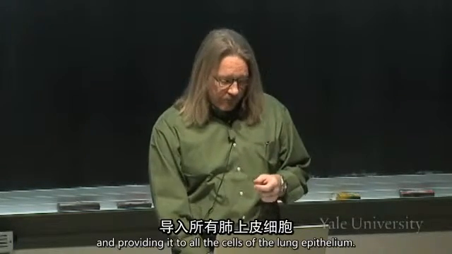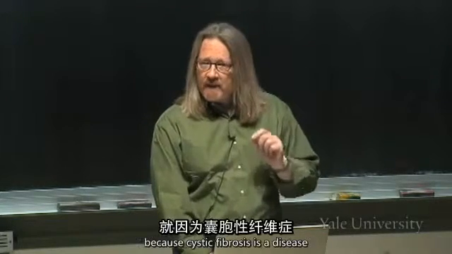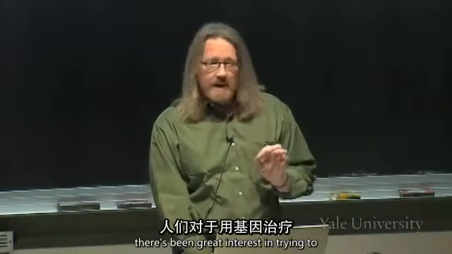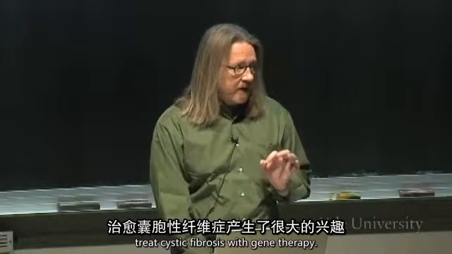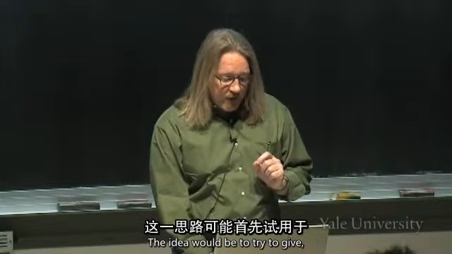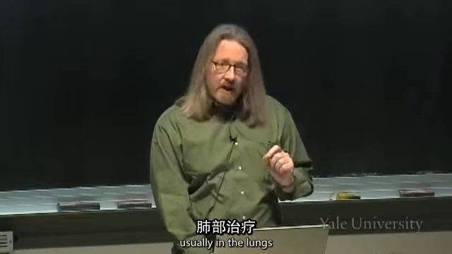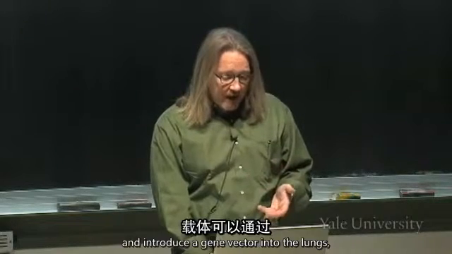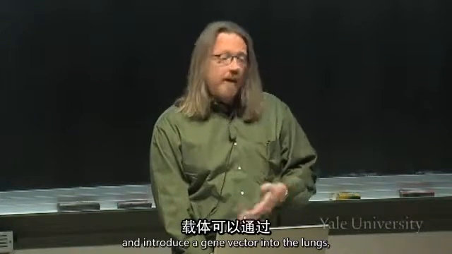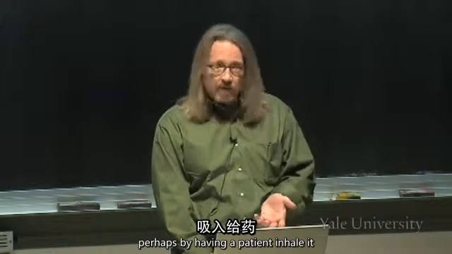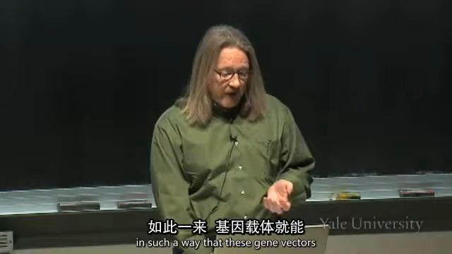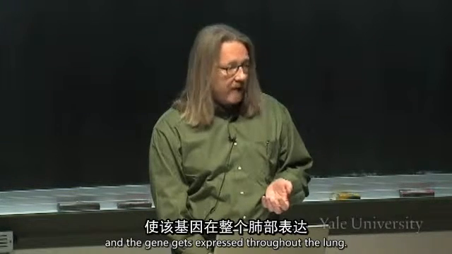And so you could potentially treat cystic fibrosis by providing the correct gene and providing it to all the cells of the lung epithelium. Because cystic fibrosis is a disease that's caused by a single gene defect, there's been great interest in trying to treat cystic fibrosis with gene therapy. And the idea would be to try to give, usually in the lungs, people have thought about this because that's where the main manifestations of the disease occur, and introduce a gene vector into the lungs, perhaps by having a patient inhale it, or by somehow instilling it into the lungs in such a way that these gene vectors get taken up by lung cells and the gene gets expressed throughout the lung.